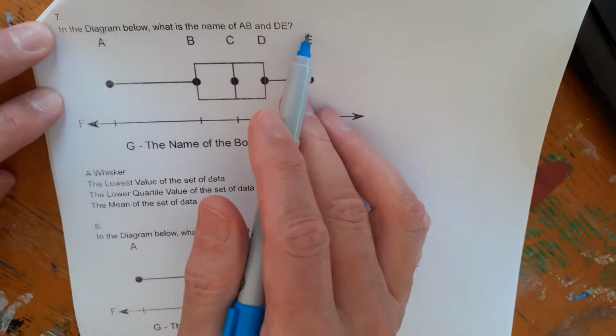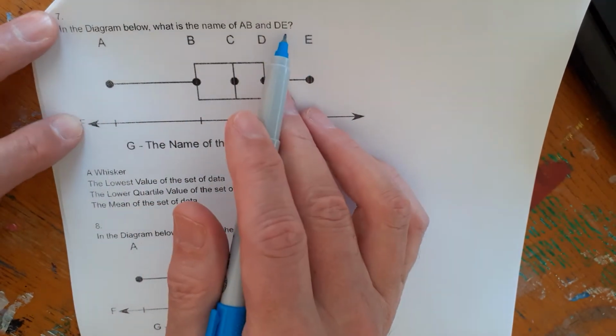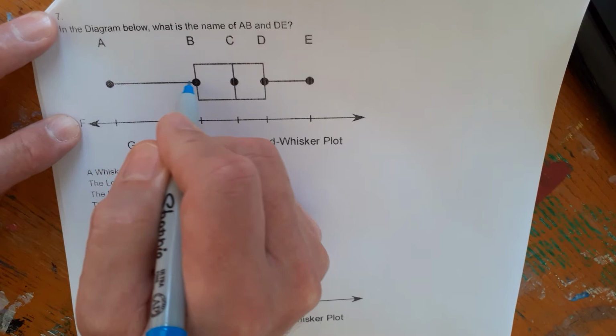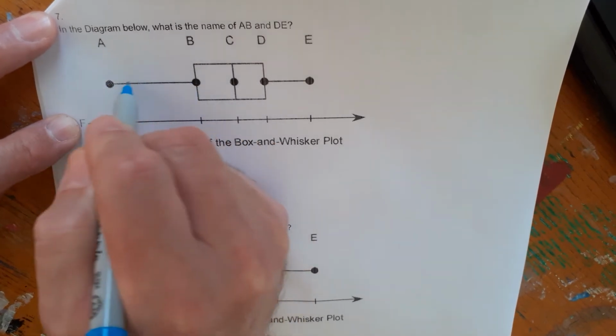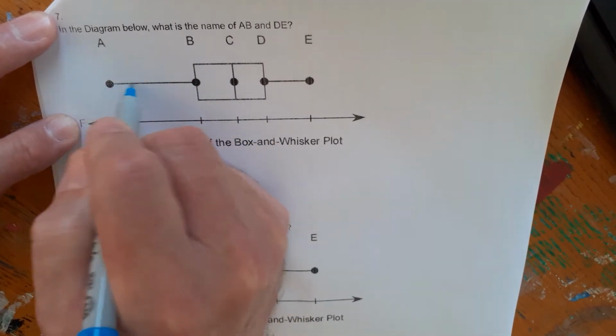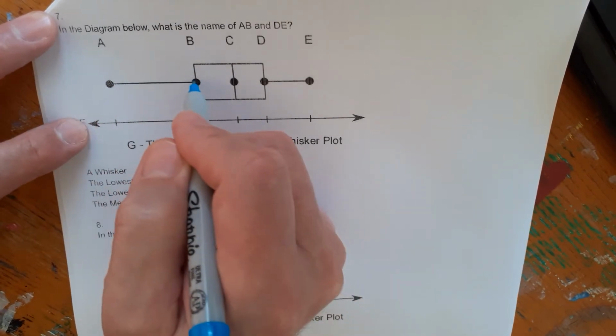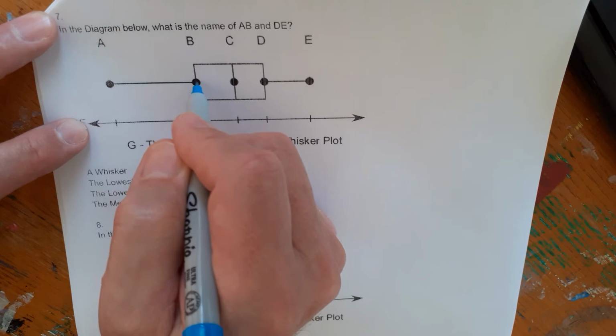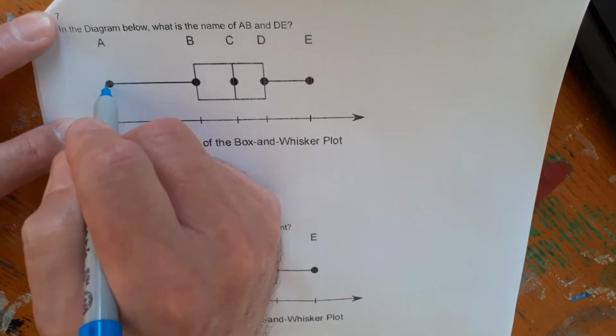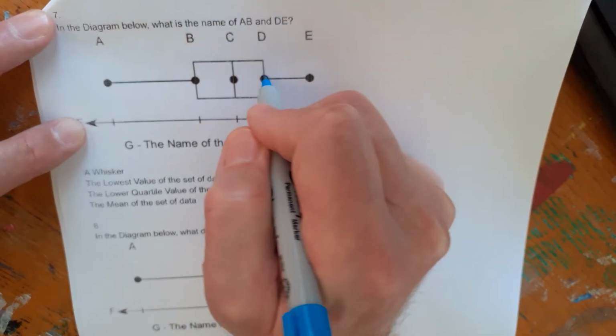In the diagram below, what's the name of AB and DE? So AB here is this segment, line segment from geometry, right? It's a point and a straight line between them, but a line would have an arrow in both directions. This is a segment, line segment, because of the beginning and the ending points. So here they have DE.